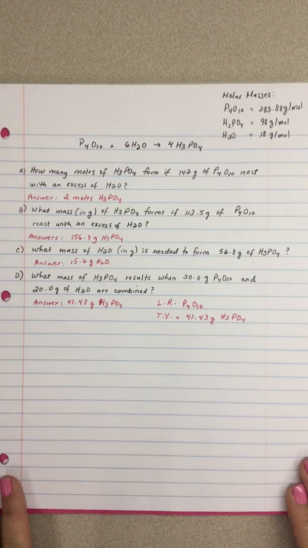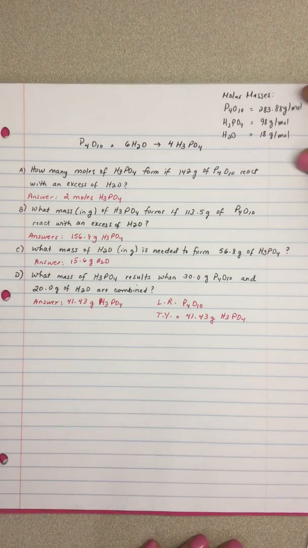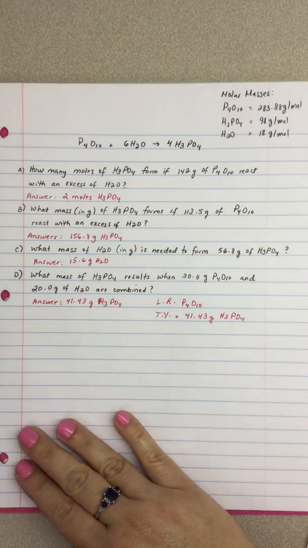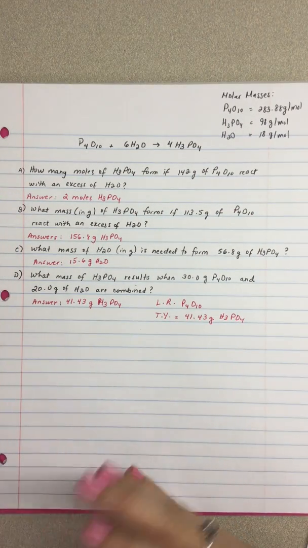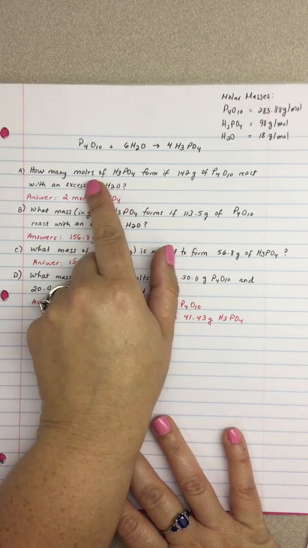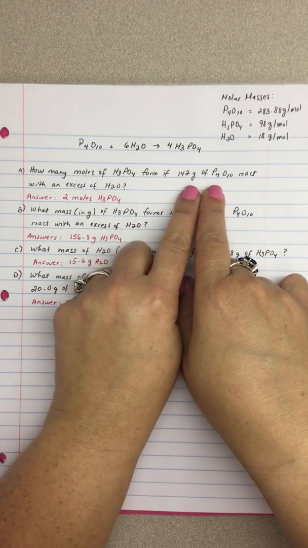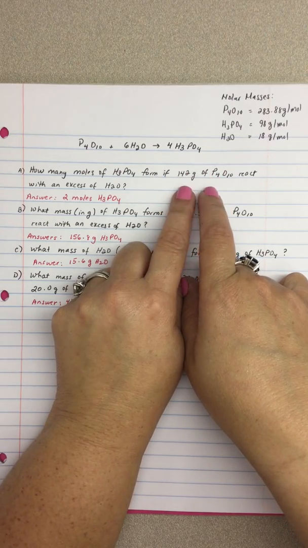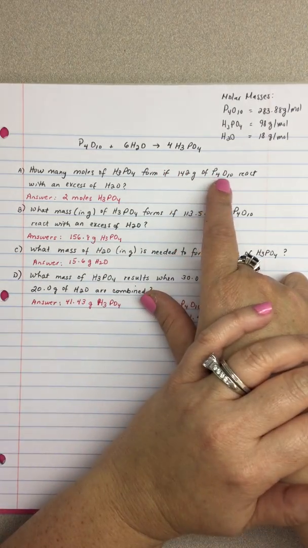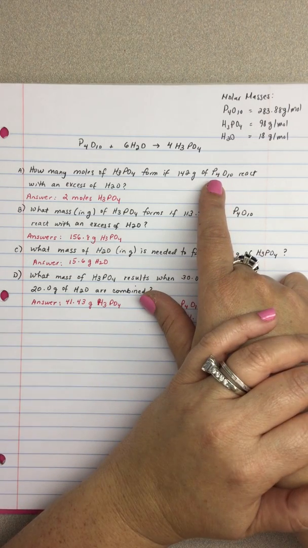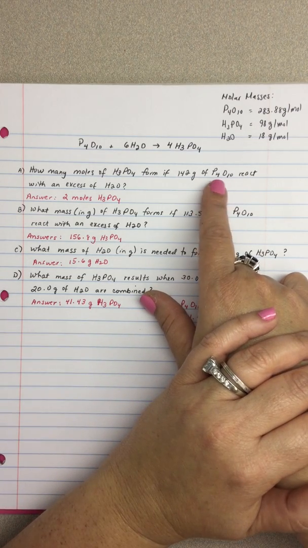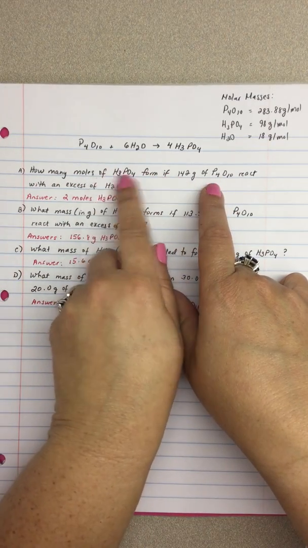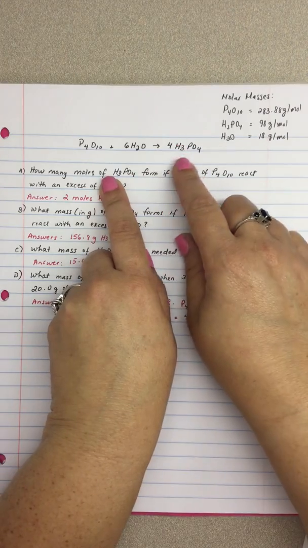So this is a problem for you to solve on your own time. You have the molar masses here. The reaction, it's balanced. You can check, but it's already balanced. And then I have four things. For the first calculation here, you're given grams of your tetraphosphorus decaoxide, and you should practice your names for your formulas because that's part of the exam. And you have that amount in grams, and you're trying to find out moles of your product here.